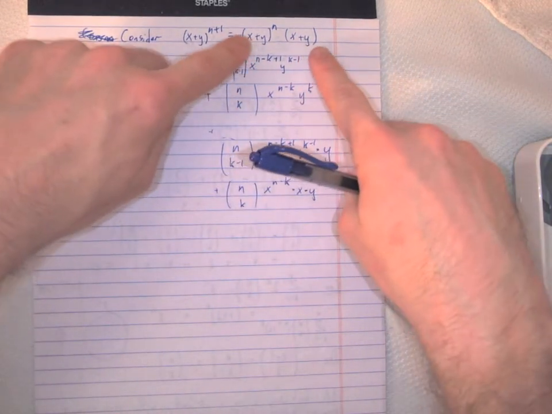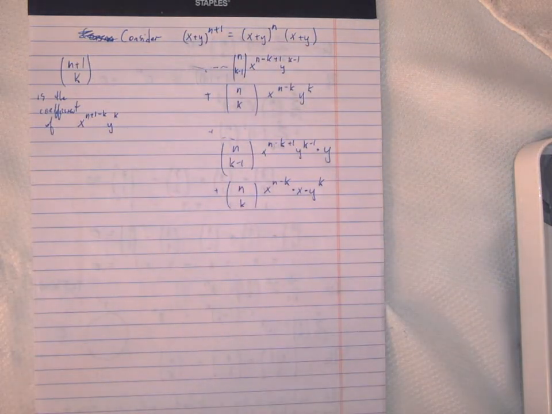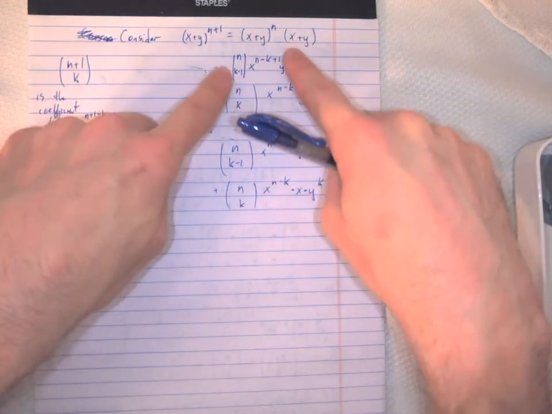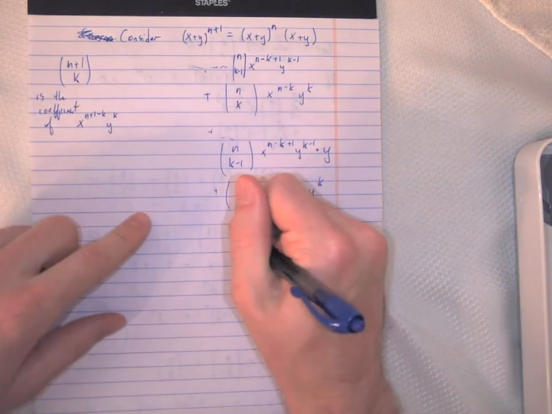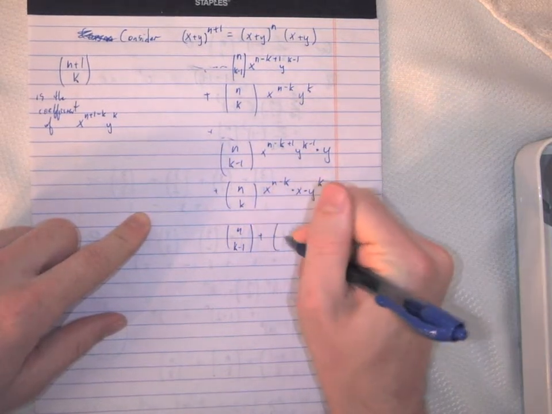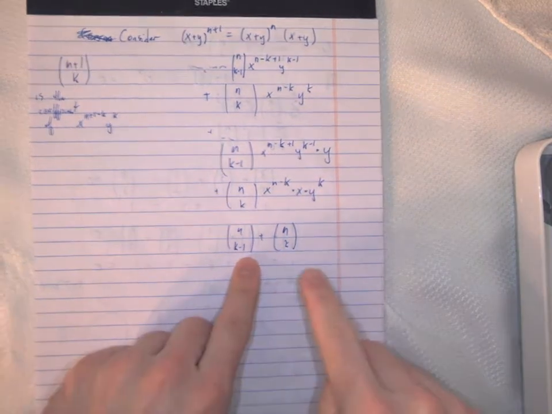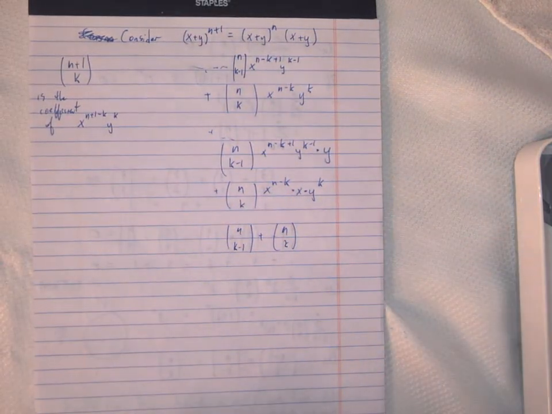I'm doing a kind of mini FOIL where I'm only showing you the parts that I'm interested in. But in any case, the coefficient is going to be n choose k minus 1 plus n choose k. This coefficient will be equal to the one over here because they're the same polynomial.